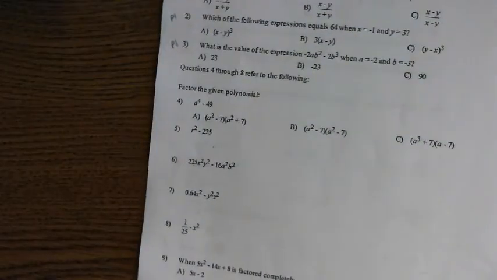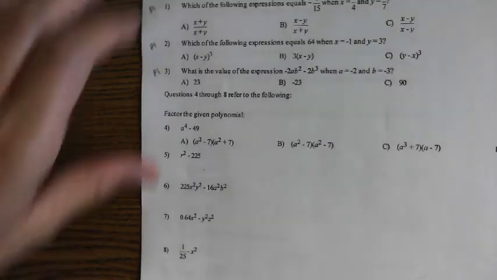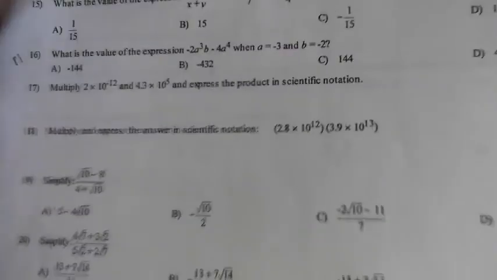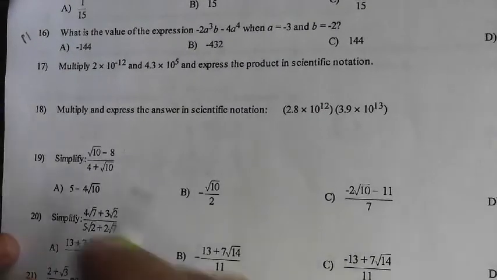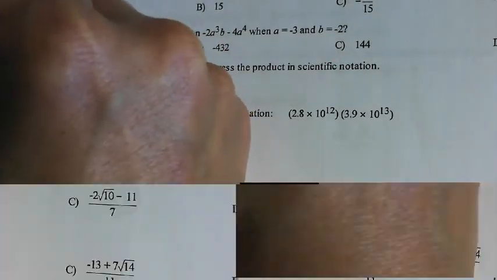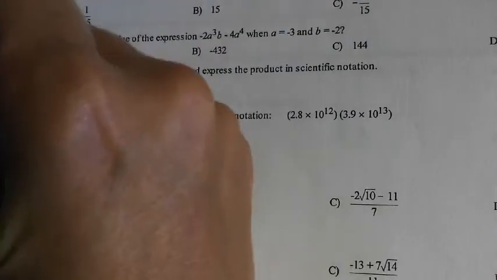I'm going to show you from the review sheet what applies to today. And I'll have you work on it. Number 17. Take a minute and do number 17 and 18.